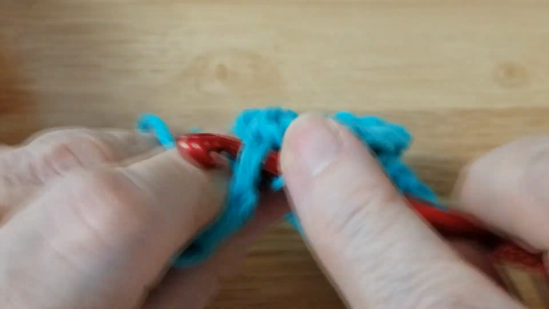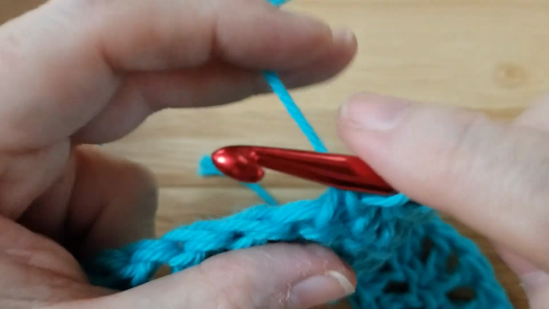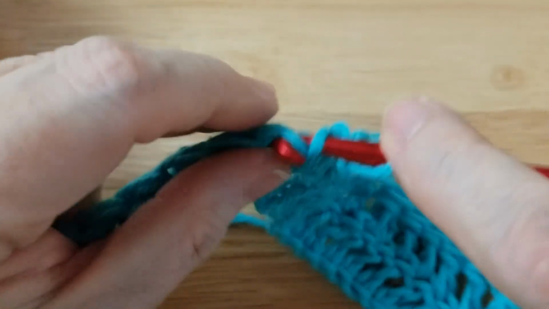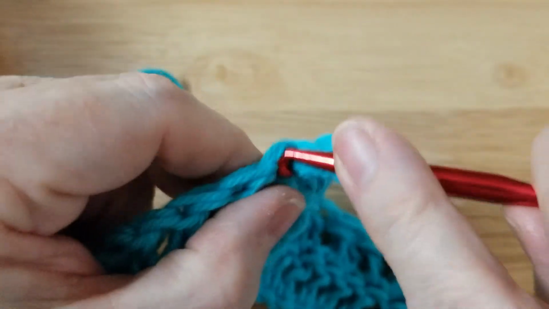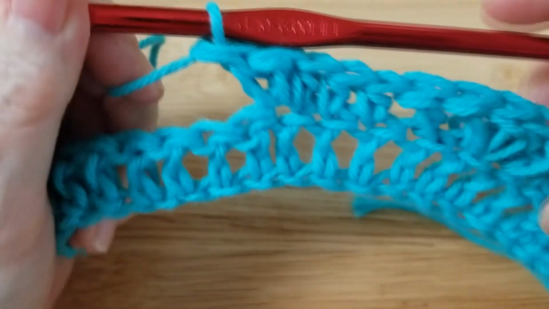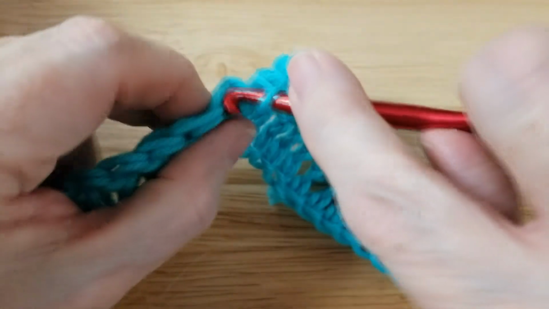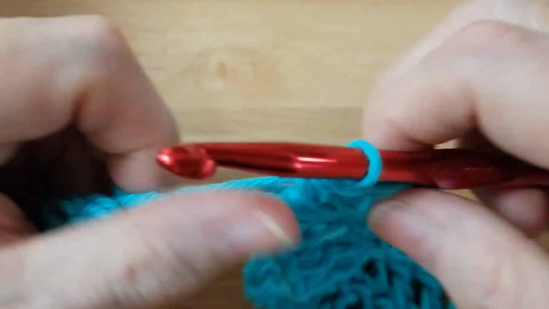We're going to go through the stitch. We're going to go 1, 2, and 3. And this, for any stitch you're doing, this is one way to increase. Now the next way to increase, okay, come through there, there we go.